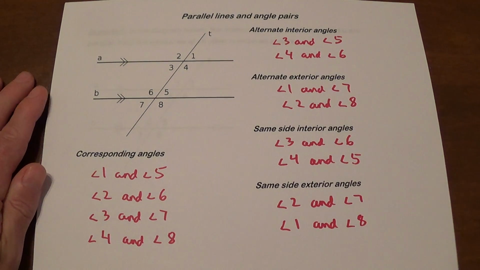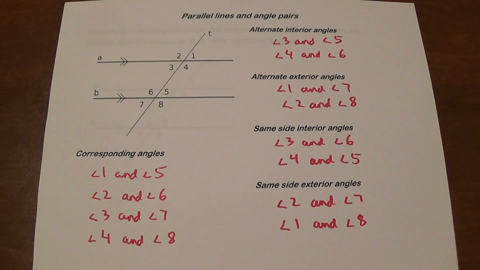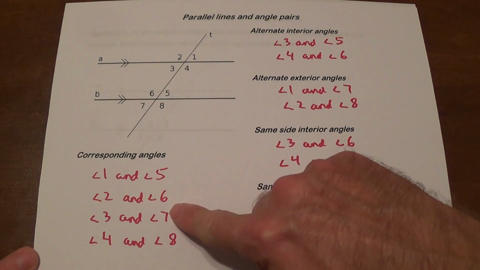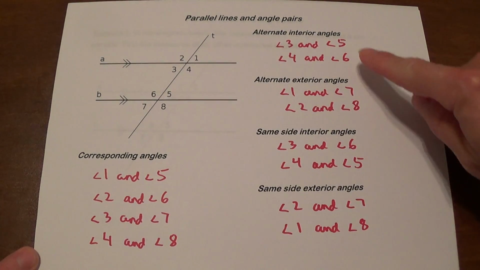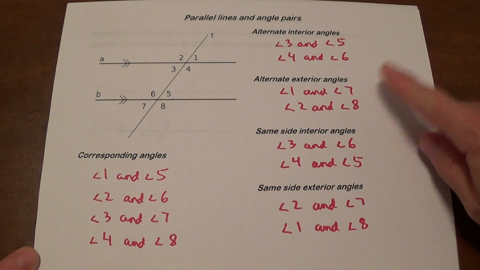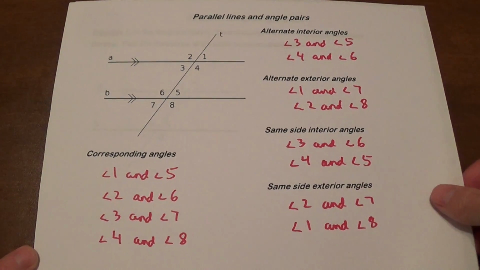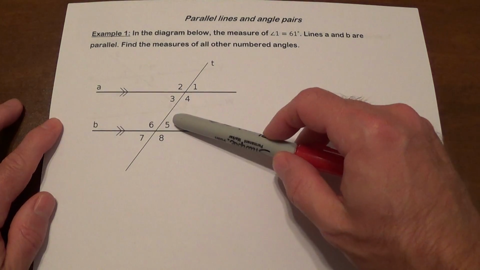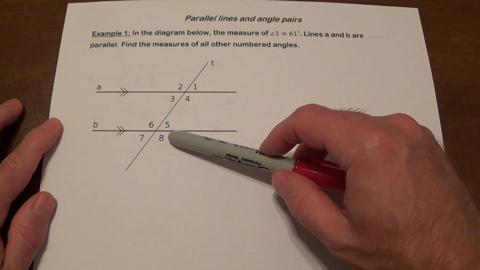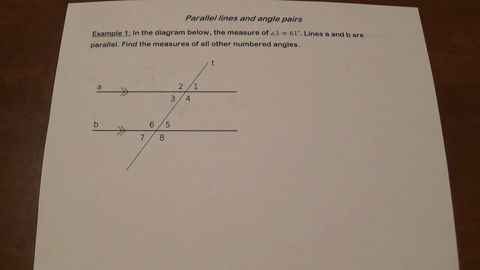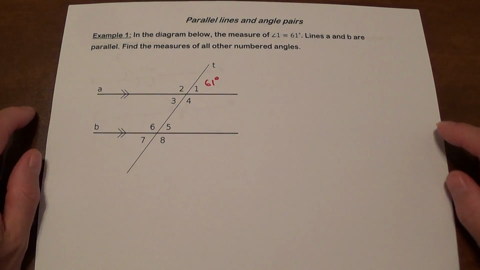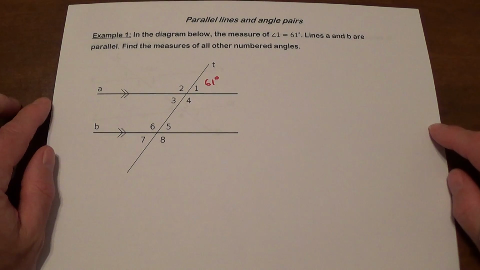So now that we've got this figured out and we understand this better, let's take a look at some problems. So remember, corresponding angles, alternate interior angles, and alternate exterior angles will be congruent pairs. So we have this diagram here, 2 parallel lines, angles are numbered. Angle 1 is given to us, its measure is 61 degrees. So how do we find the measures of all the other numbered angles?